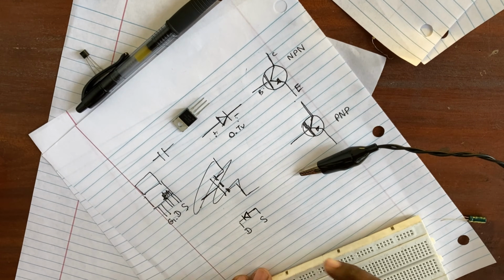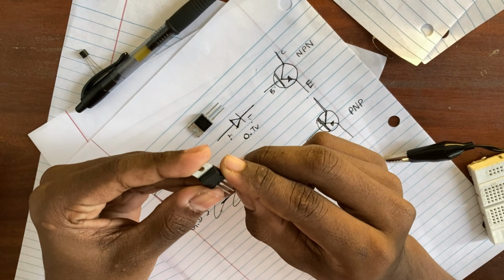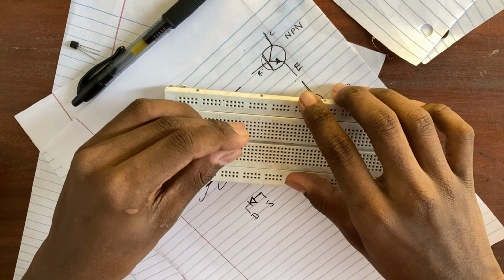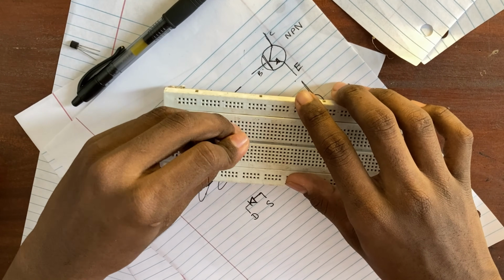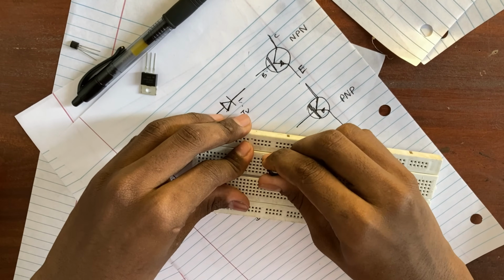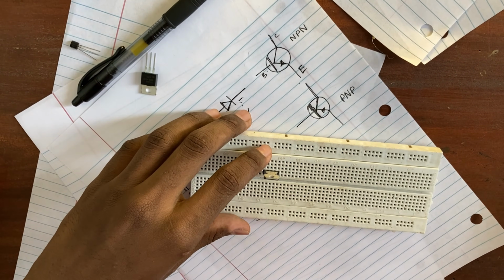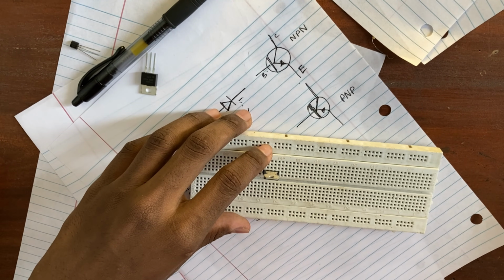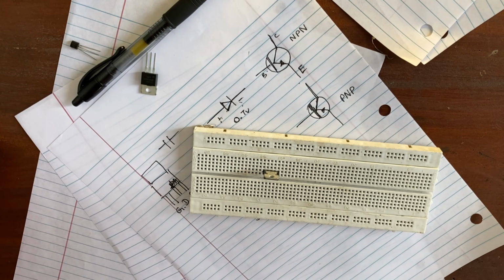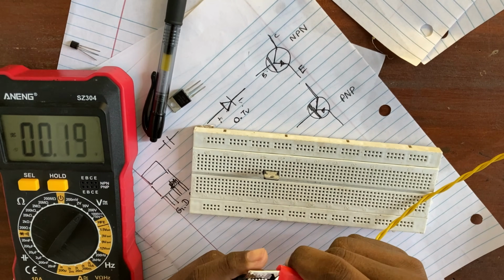So also there are these guys. These are just regulators, and they dissipate the excess power through heat. And this one is a 5-volt regulator. Now if you apply more than 5 volts to it, it will regulate that voltage to 5 volts. I'm going to apply 11 volts right here.